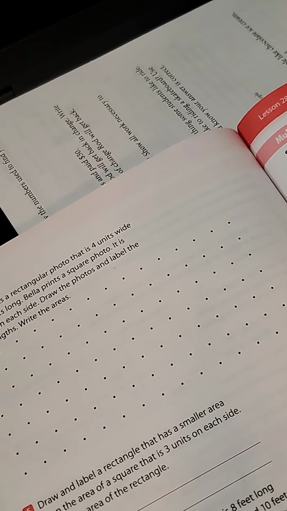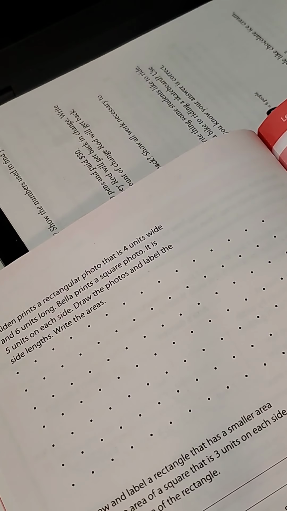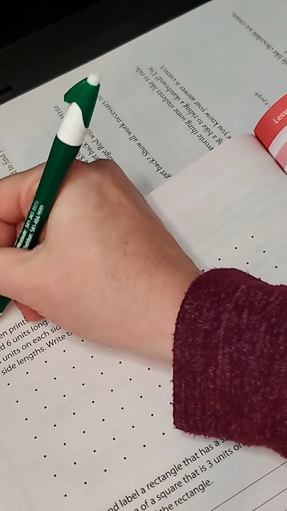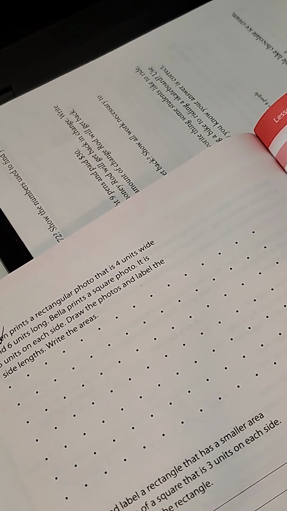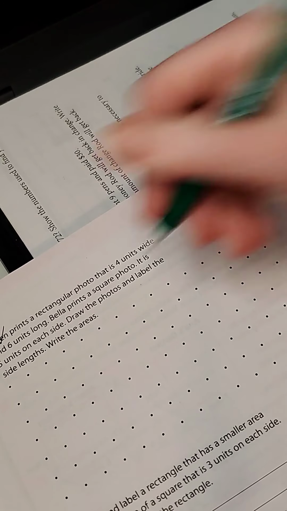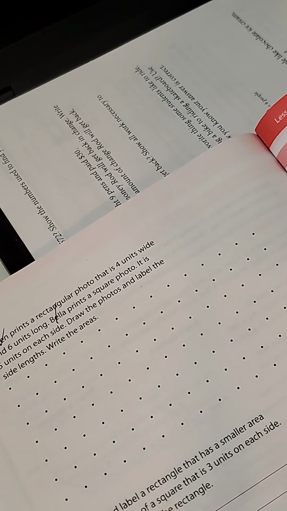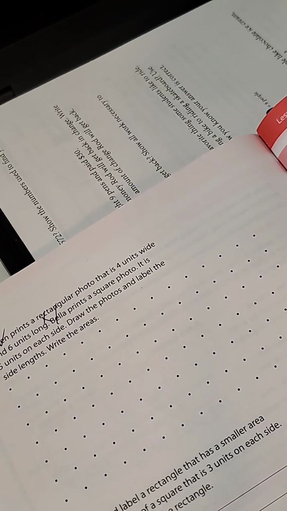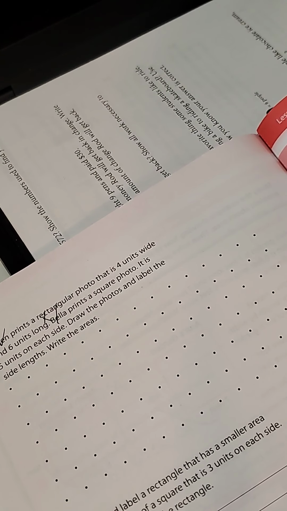Okay, moving on to page 306. We're getting there, friends. We don't have an Aiden. We have a Zofia. Zofia prints a rectangular photo that is 4 units wide and 6 units long. Don't have a Bella. Did last year. Taylor prints a square photo. It's 5 units on each side. Draw photos and label the side lengths. What are the areas? So let's see.